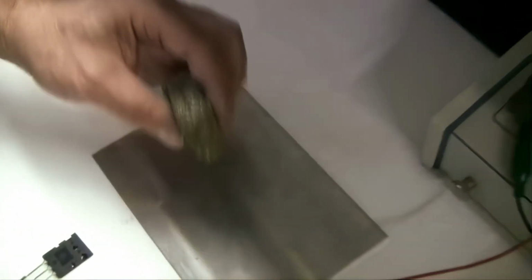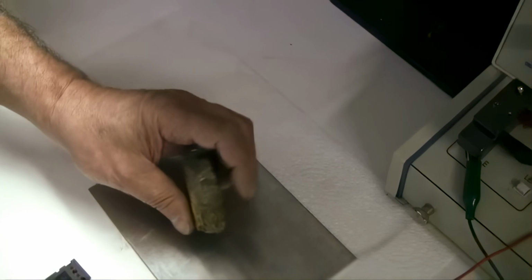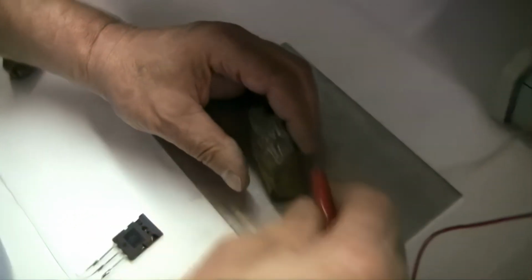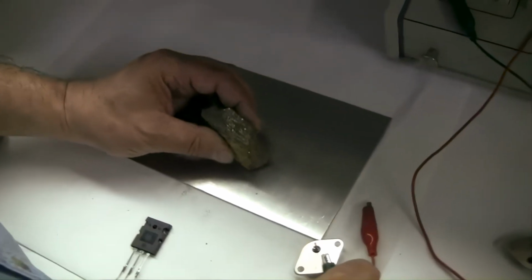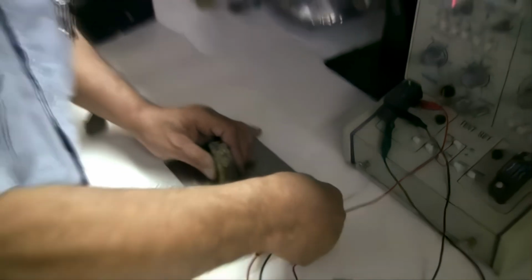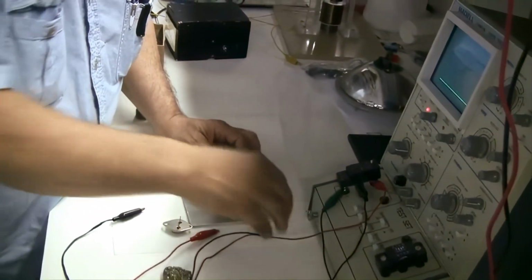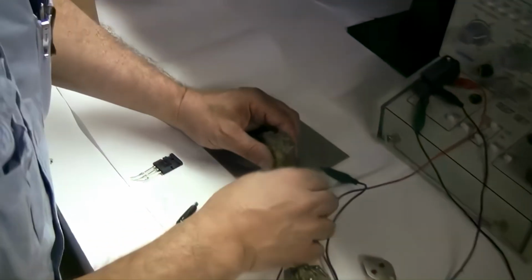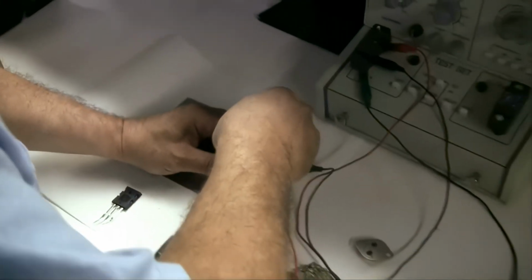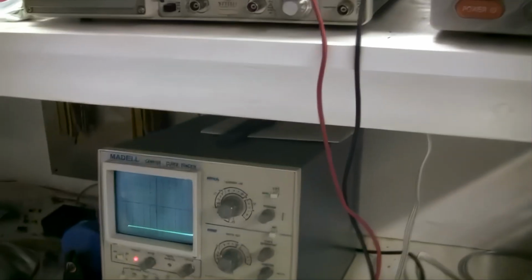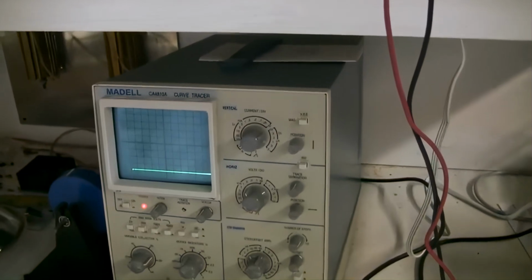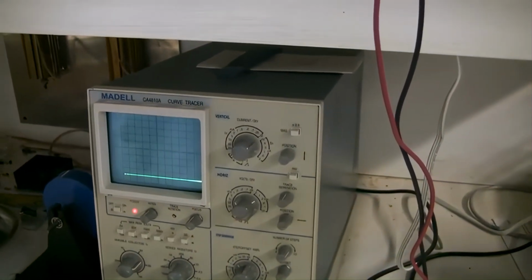Let's see here. This is going to have a different color, and its resistance is going to be totally different. It's going to do something different here. First of all, it's not to where it's tilting up.